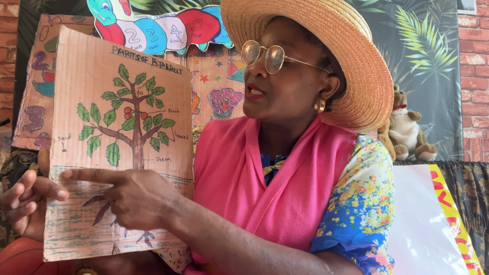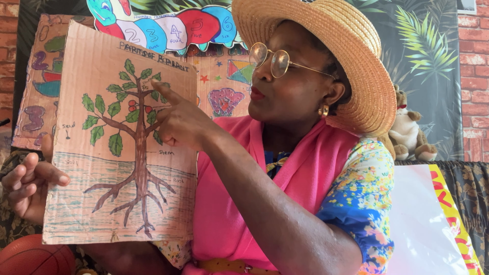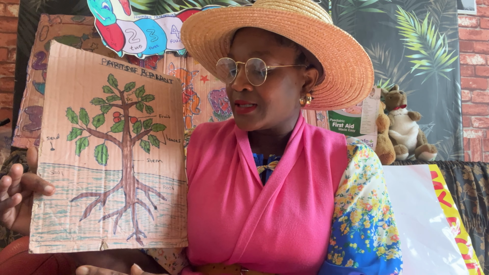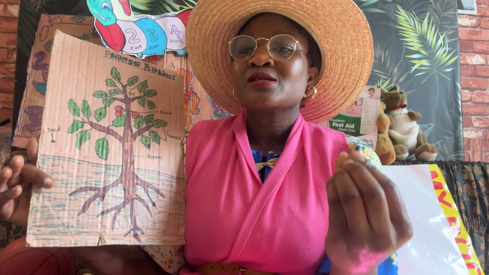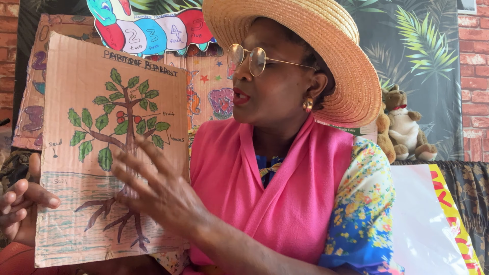From seed we get a full plant, and the roots are the most essential part of the plant, because the roots absorb water from the soil. They also absorb important nutrients that plants need, such as nitrogen, potassium, calcium, and iron, all the goodies in the soil to enable it to grow and produce fruits or vegetables that we need.